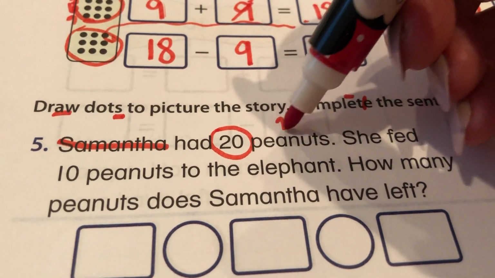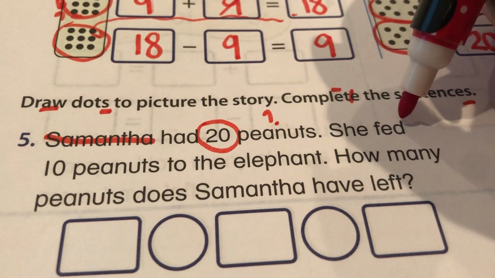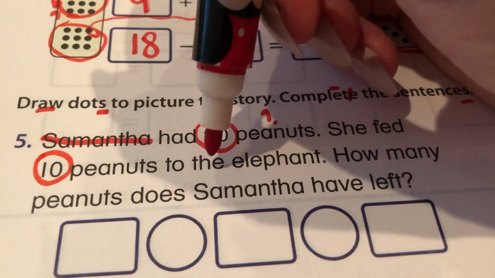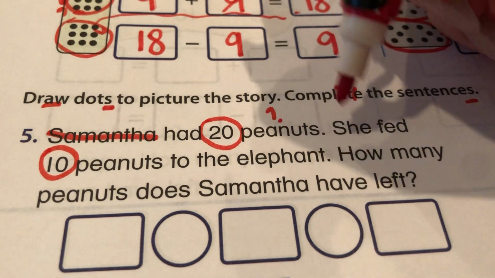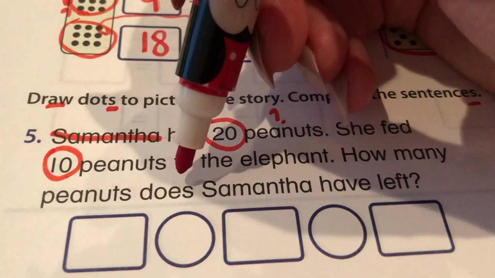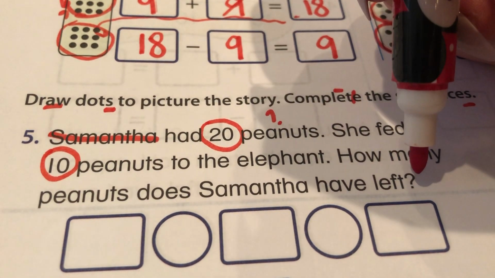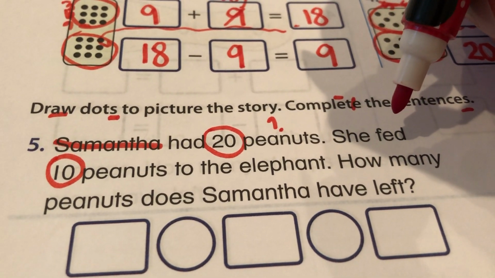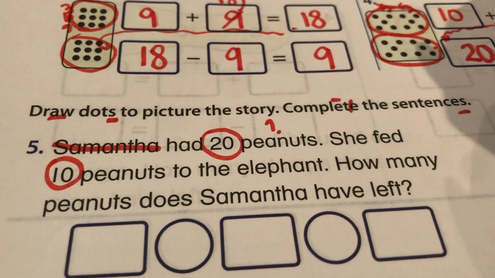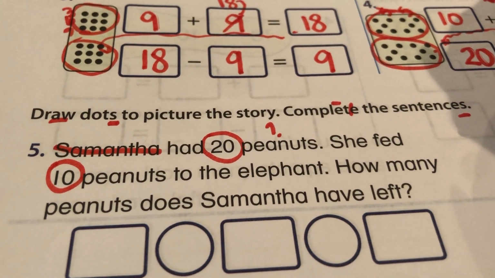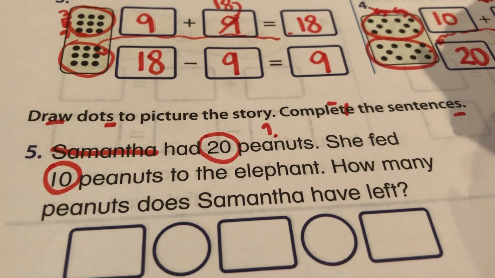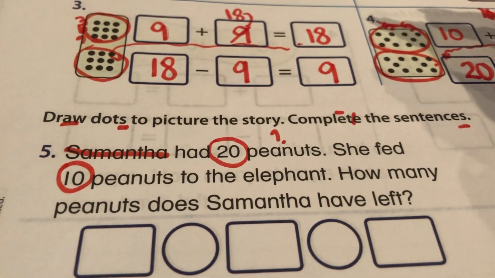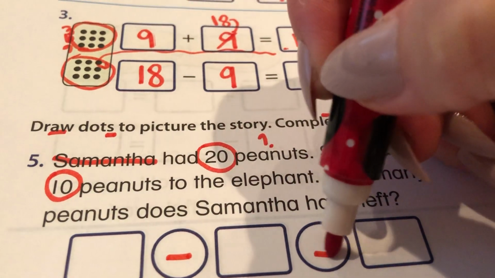She had 20 blah blahs. She fed 10 blah blahs to the blah blah. How many blah blahs does blah blah have left? You can pretty much figure out if she fed 10 blah blahs, I don't think she was getting more. She was putting them in someone's stomach. They were saying, toodaloo, bye-bye. That was minus all day long. So we got to write minus.